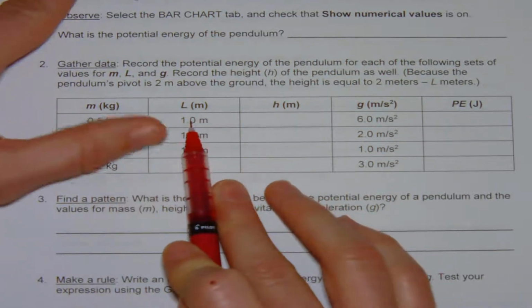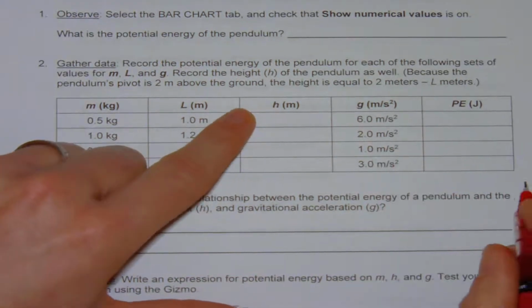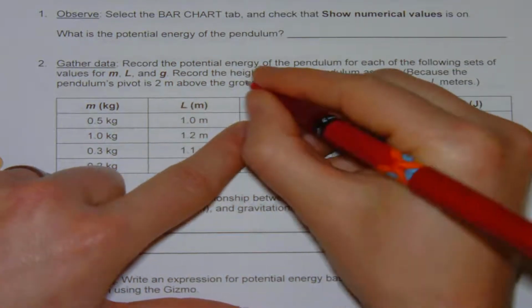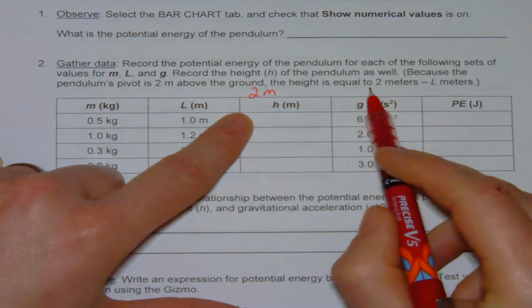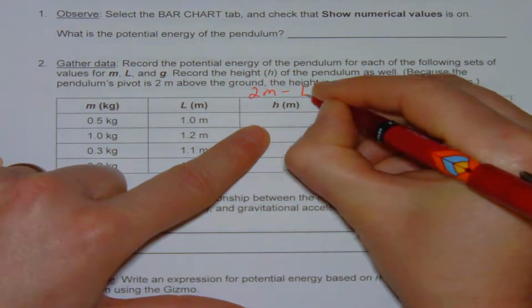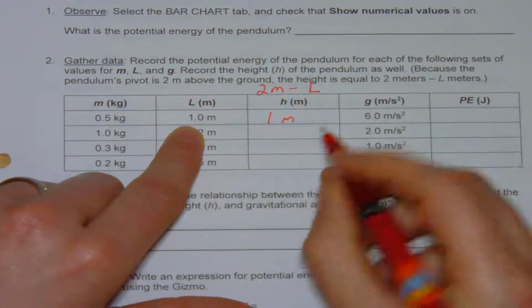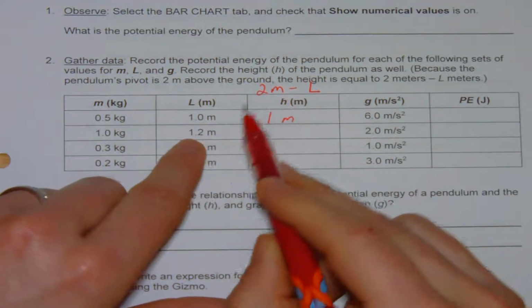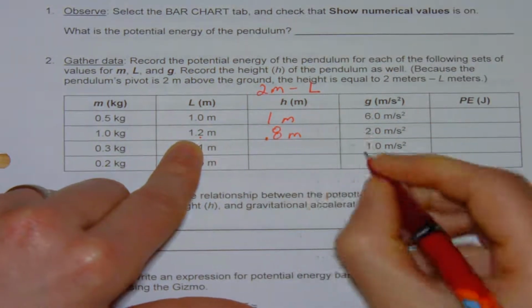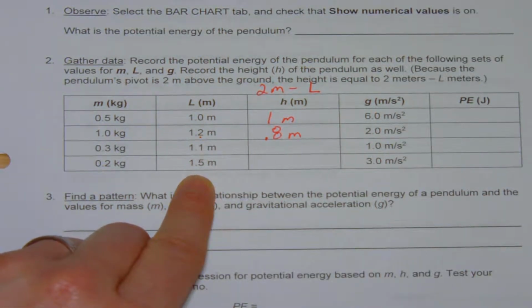0.5 kilograms for the mass, 1 meter for the length. Gravity is 6. For the height, here's how you figure it out. It is the 2 meters, because it says that the height is equal to 2 meters minus the length. Okay, so 2 meters subtract 1 meter means the height above the ground of the pendulum is 1 meter. 2 meters subtract 1.2, so that's 0.8 meters. 2 minus 1.1, 2 subtract 1.5.